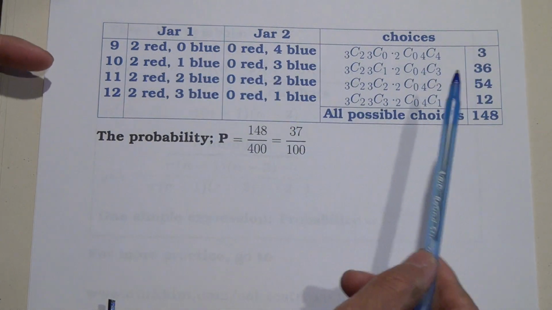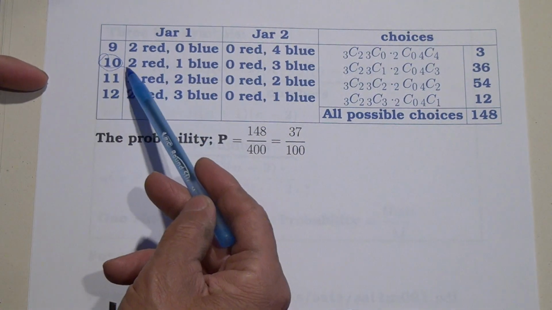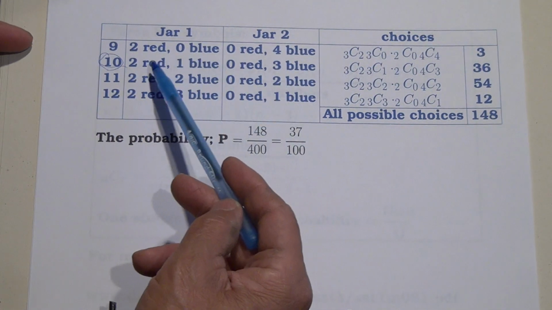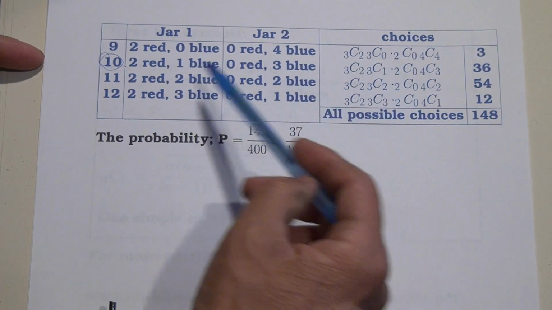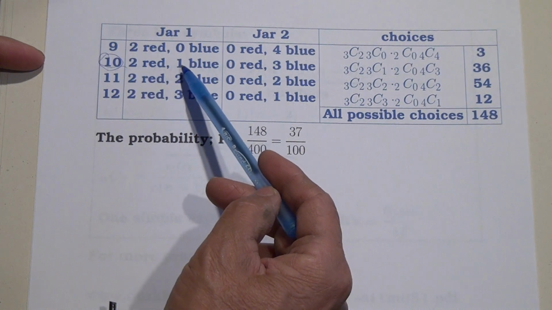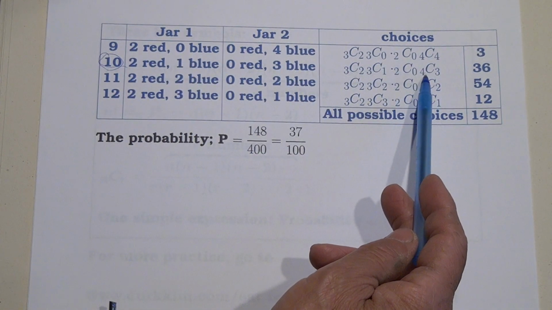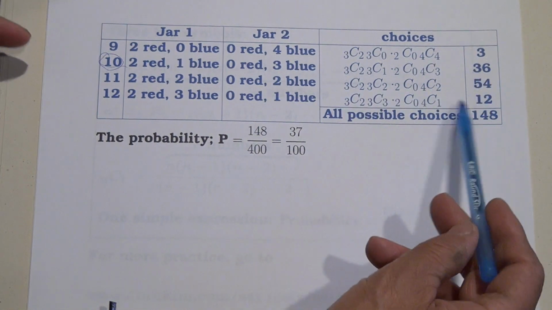So 3 and 3 will be only 10 here. From jar A we have 3, from jar B we have 3. Then the calculation will be from 3 you have 2, from 3 you have 1, from 3 you have 2, from 3 you have 1. By the same token, from 2 you don't get any, from 4 you have 3. When you calculate this one, the answer will come out 36.